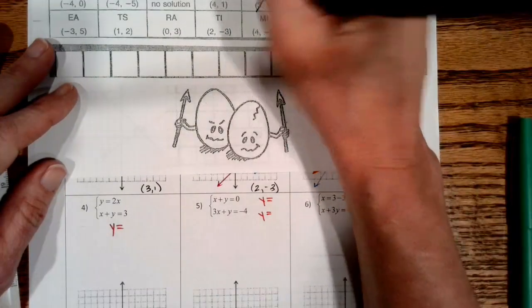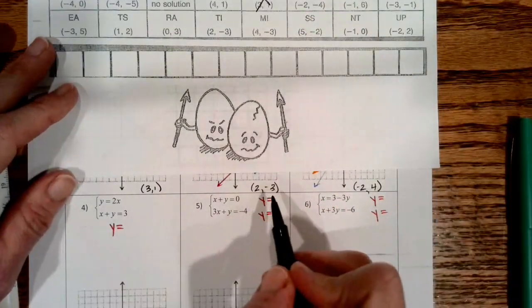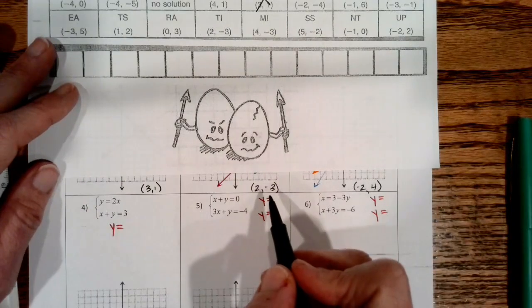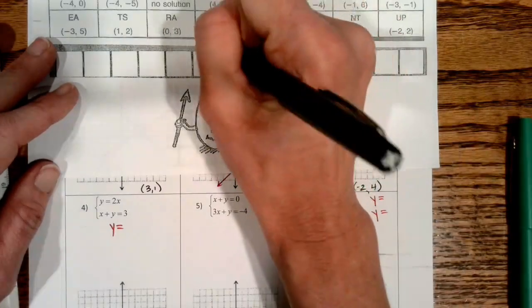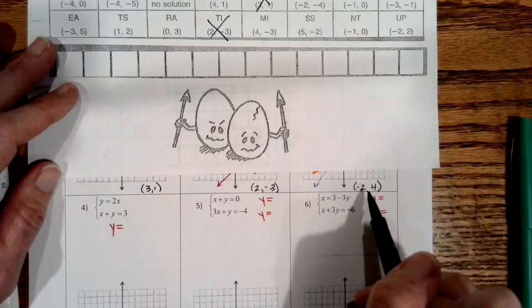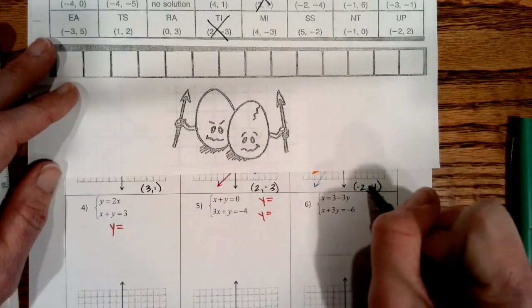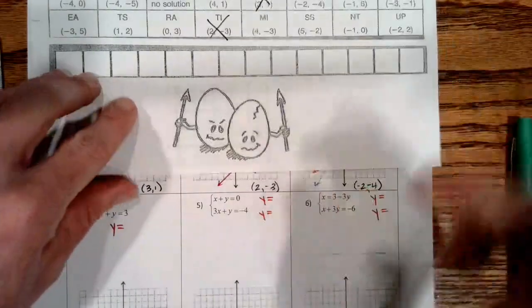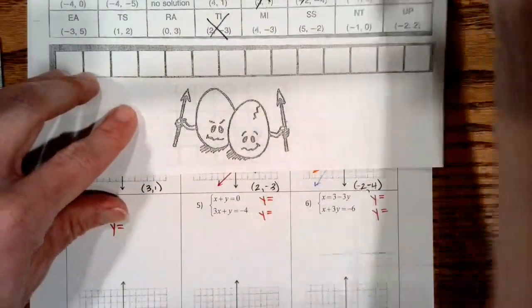3, 1 goes. 2, negative 3 goes. And negative 2, 4. Oops, I forgot my negative, didn't I? Yes. All right, let's keep going.